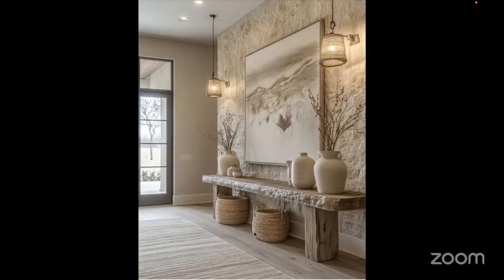Here we even have a rattan or something like that that adds another texture, another material, but it's not too much. It's not too much, and it's also not boring. So again, it's a perfect balance of neutrals, a perfect balance of textures and materials.